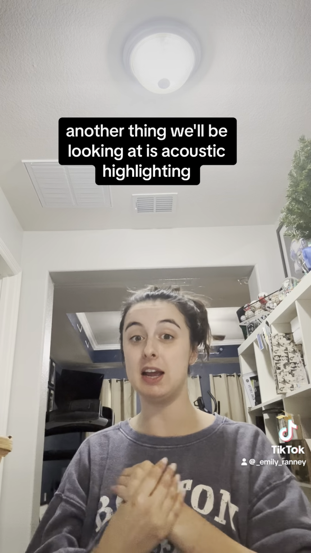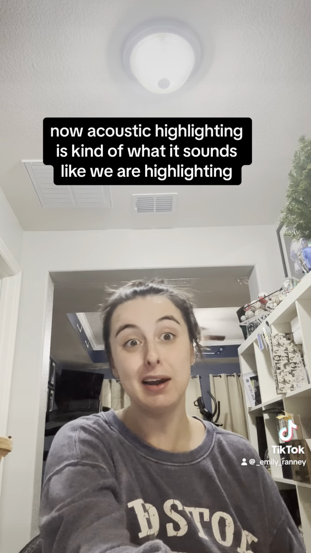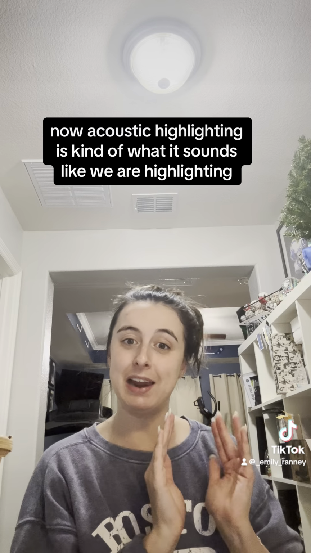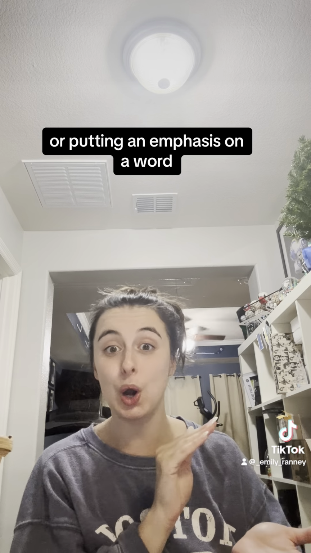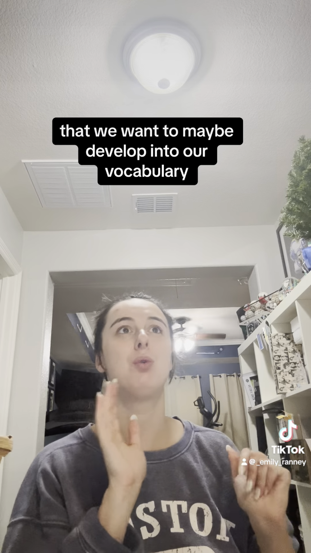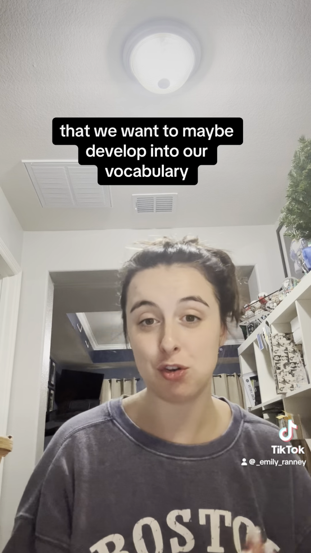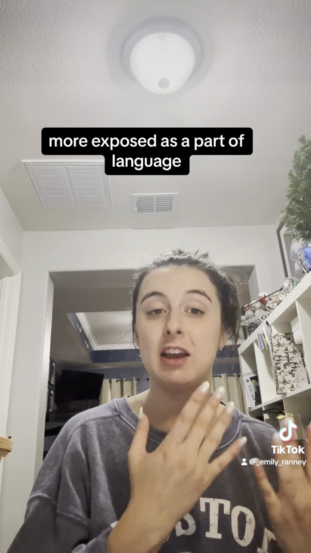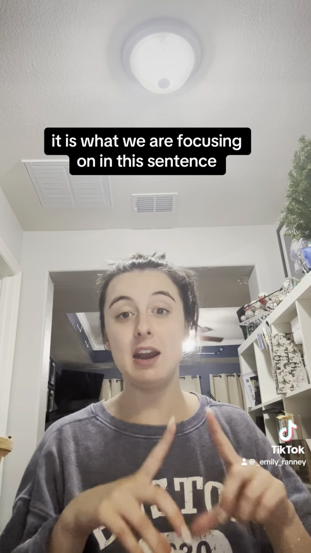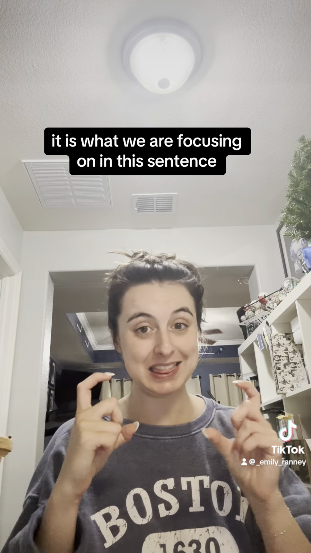Another thing we'll be looking at is acoustic highlighting. Now, acoustic highlighting is kind of what it sounds like. We are highlighting or putting an emphasis on a word that we want to maybe develop into our vocabulary more, expose as a part of language. It is what we are focusing on in this sentence.